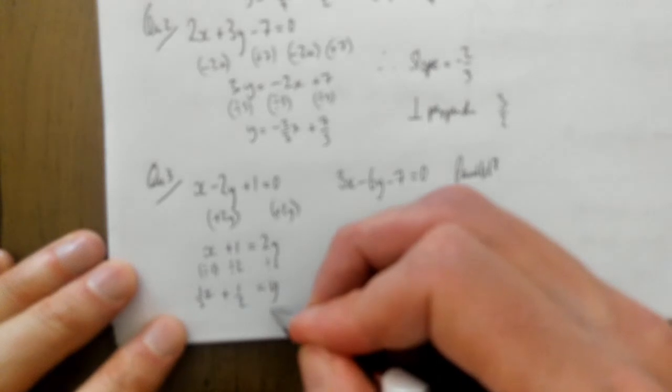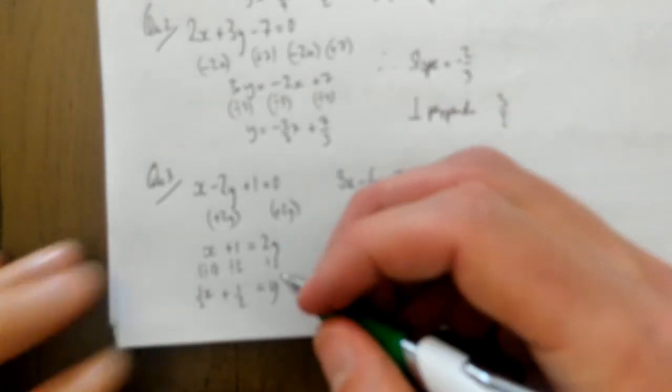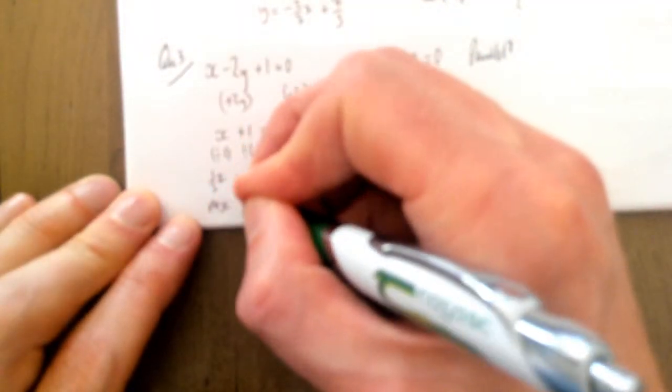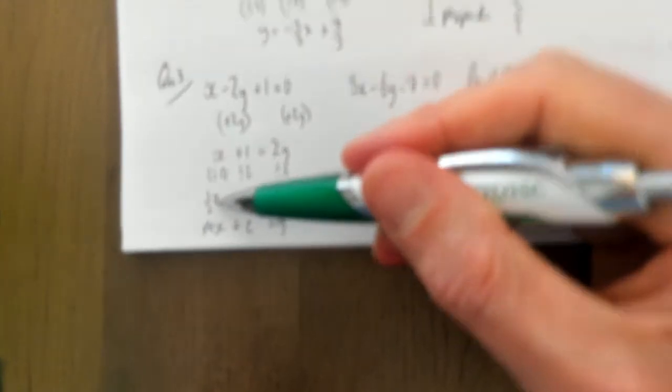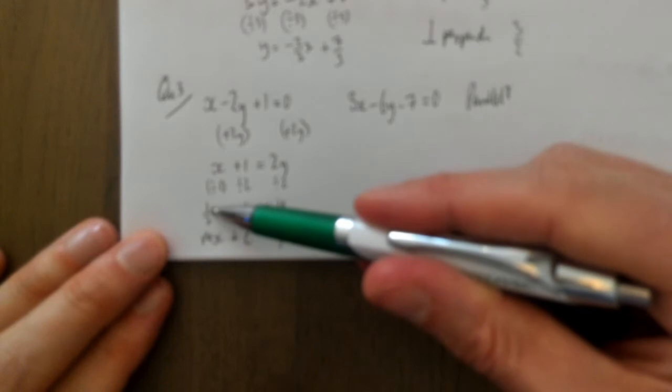Okay? That's the same, just because the y is this side, it doesn't make a difference. Y equals mx plus c, right? So the slope is a half.